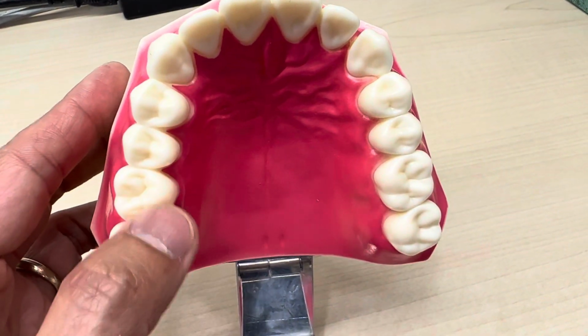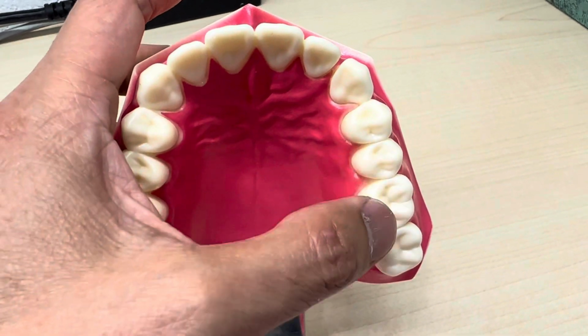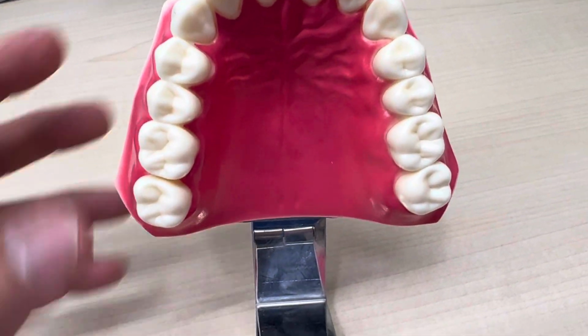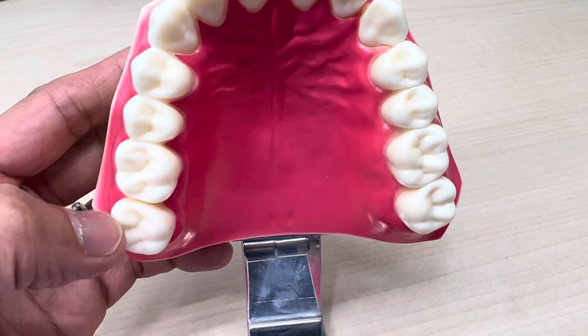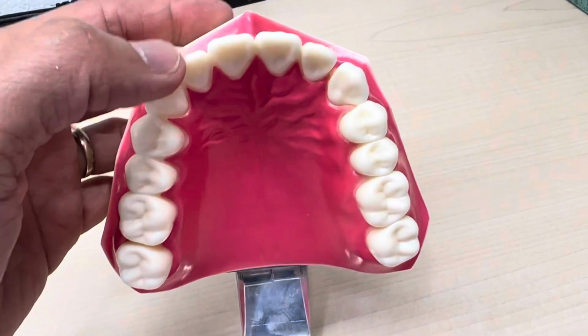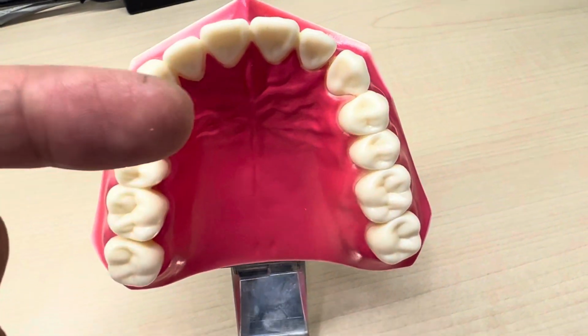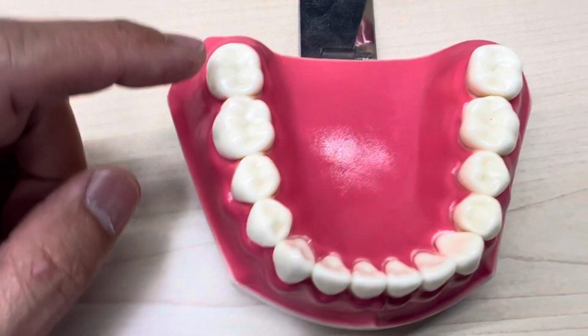This is called a functional cusp. Functional cusps, you have to know that. This is called a non-functional cusp. We don't say that for the anterior teeth because we don't use them to chew, but we use them to bite only. Same thing on the bottom tooth.